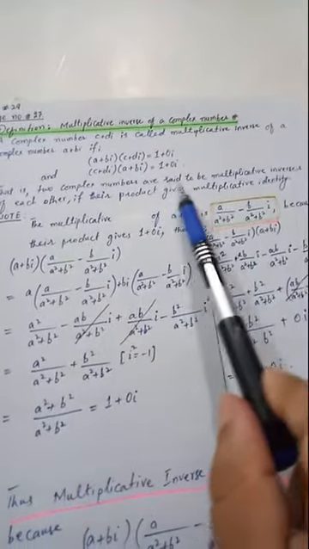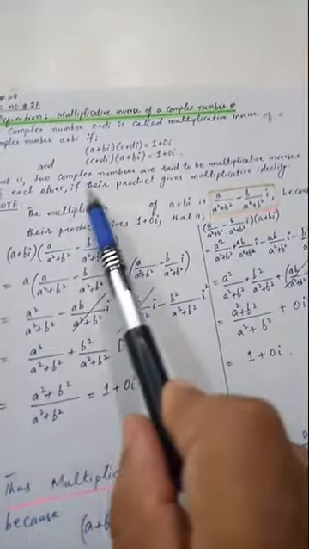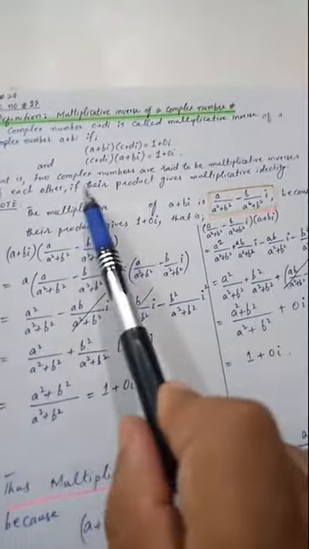That is, two complex numbers are said to be multiplicative inverses of each other if their product gives the multiplicative identity. So the multiplicative inverse of a plus b iota is a divided by a square plus b square minus b divided by a square plus b square iota, because when you multiply these two complex numbers, you will get the multiplicative identity.